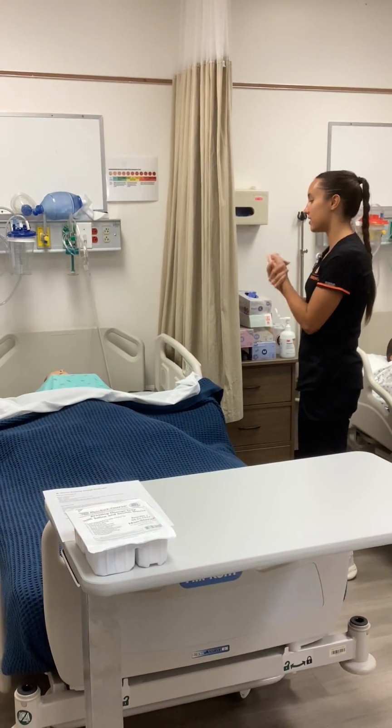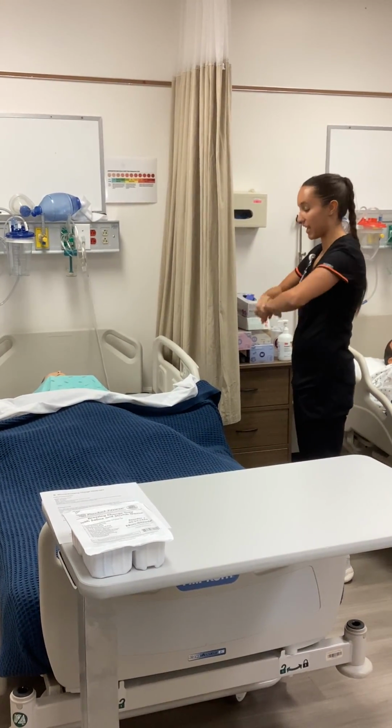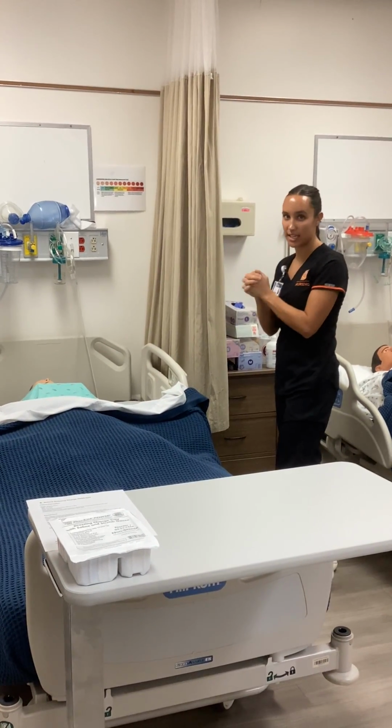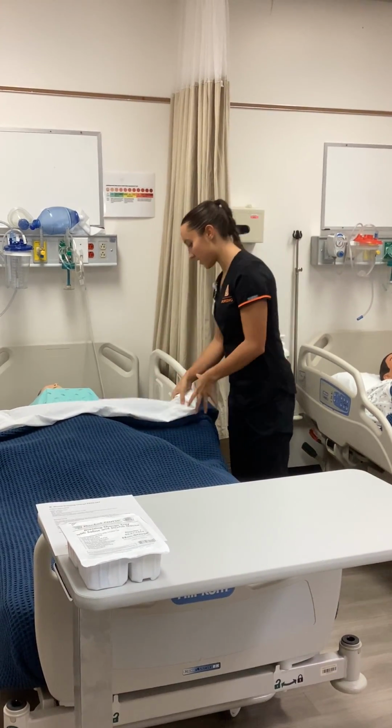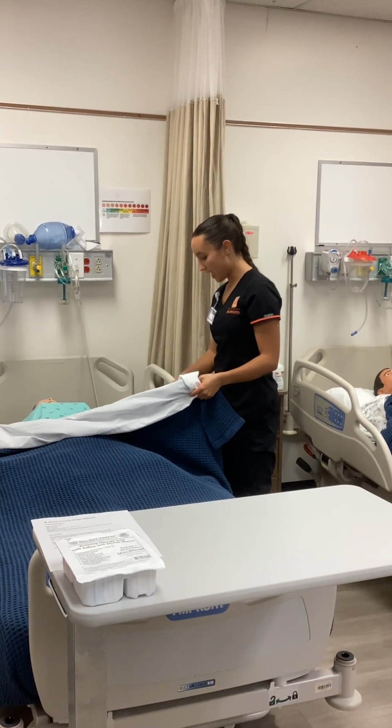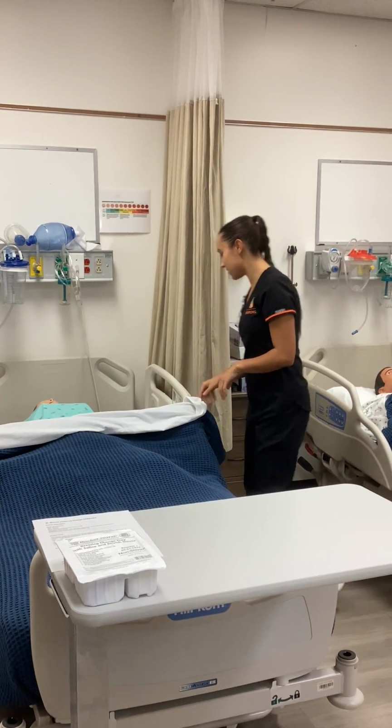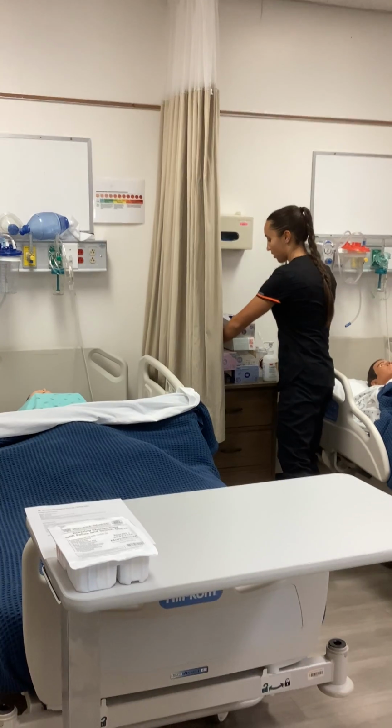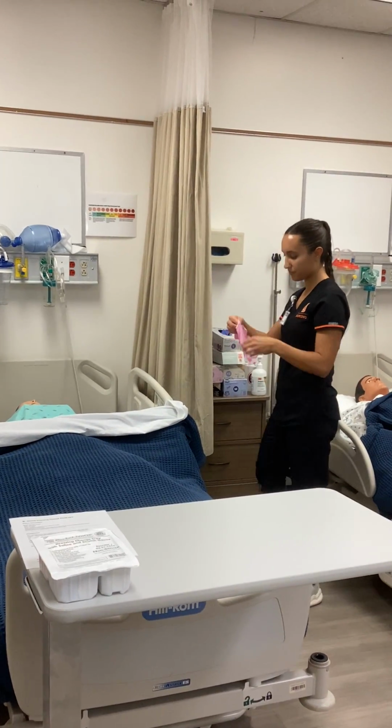While he's saying his name and date of birth, I'm just going to be washing my hands, and then I'm going to check his bracelet to make sure that that matches with the computer, and that matches, so that's great. I'm going to be putting on gloves before we start the procedure.